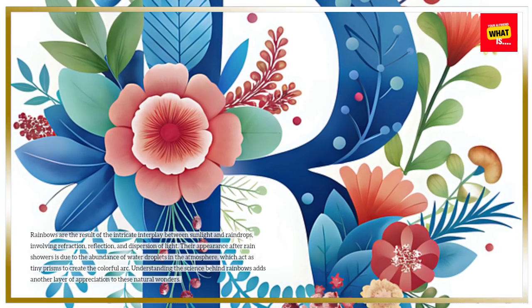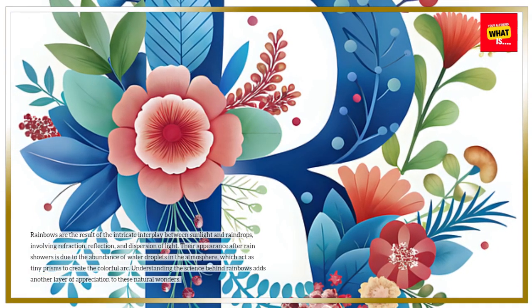Understanding the science behind rainbows adds another layer of appreciation to these natural wonders.